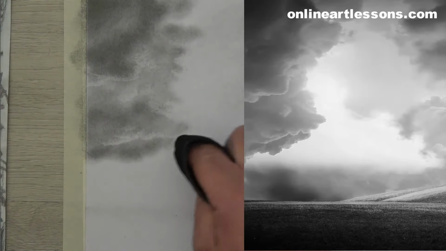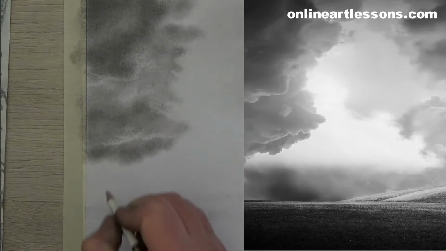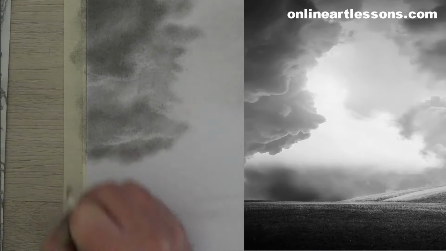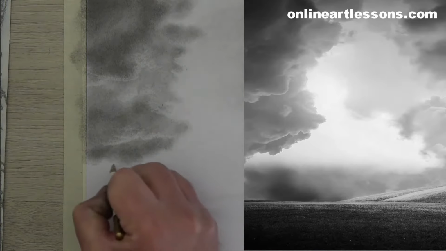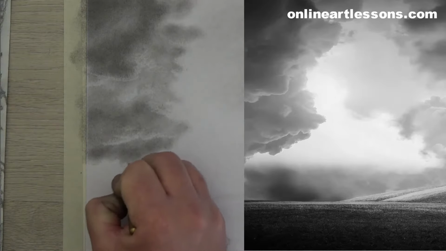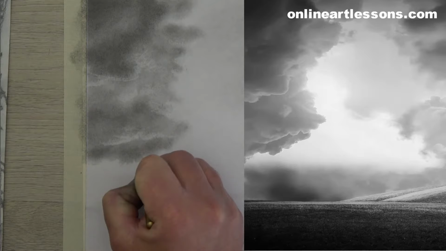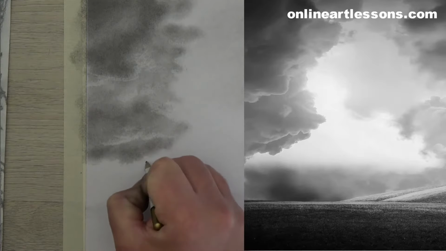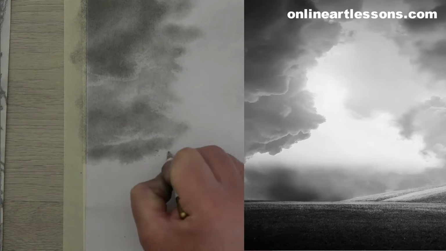Okay, let's bring these little edges down a little bit further. Then we can erase them. So I'm constantly cleaning my eraser, to make sure I get nice clean, sharp edges when I'm erasing like this.